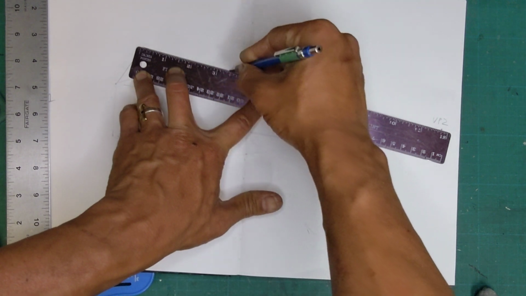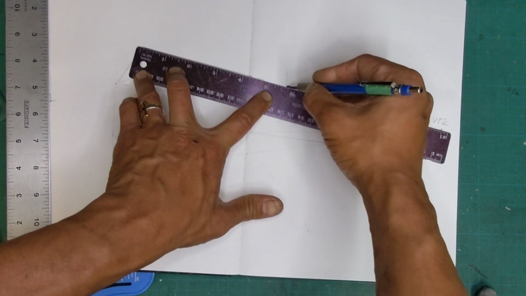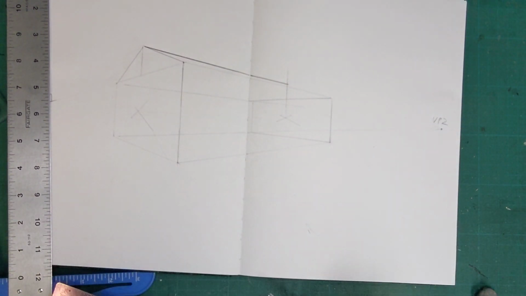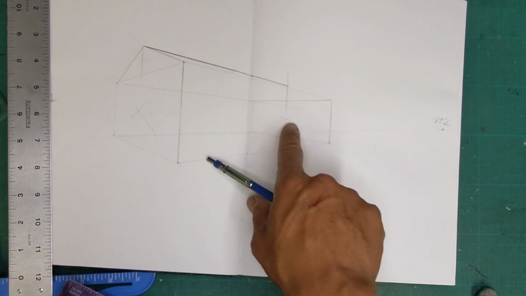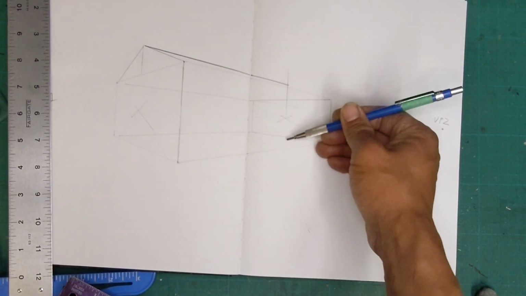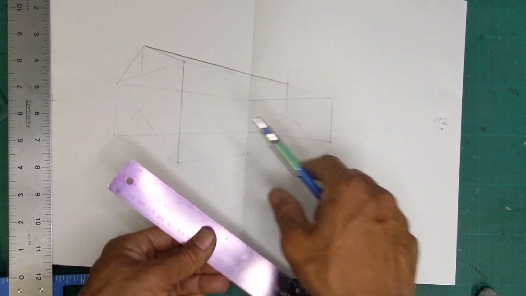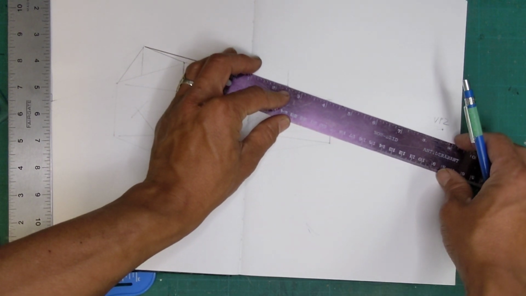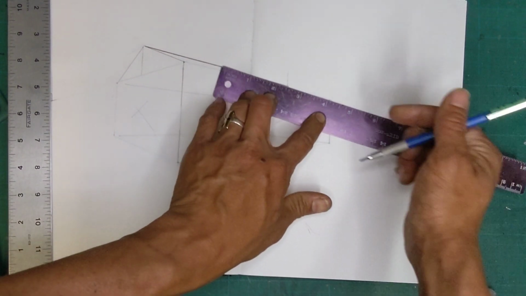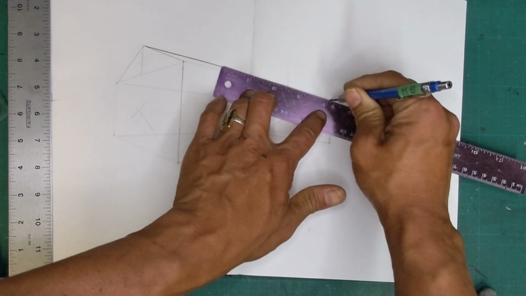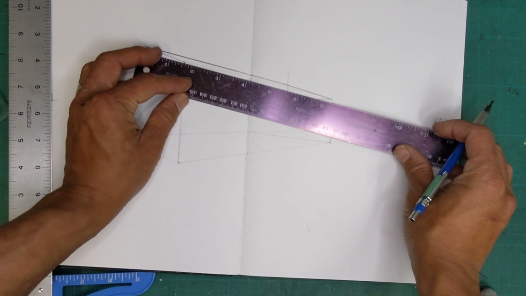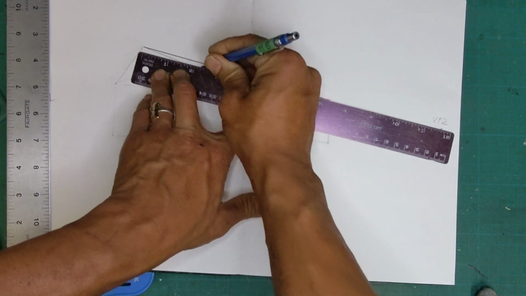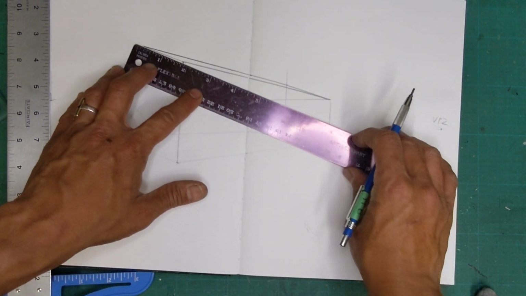I'm going to go a little bit darker because I know that this is a line that I'm going to keep. There. Okay, so I connected it to that center point that I drew upwards, and from there I go down to here. So it's just a slight variation in the angle. I'm just making some of these lines darker.